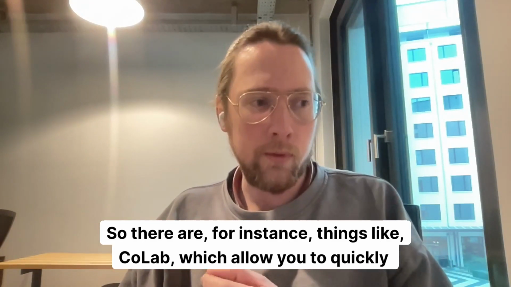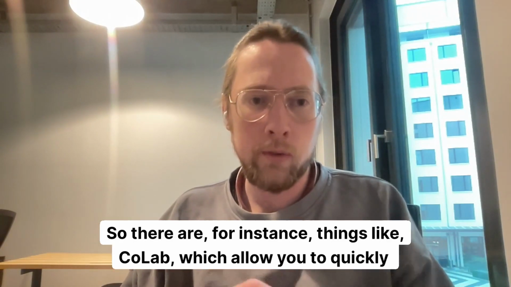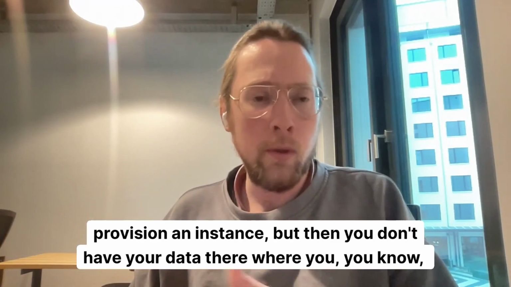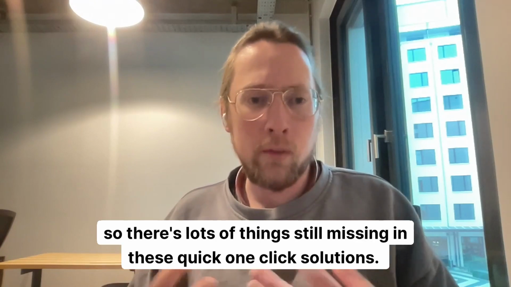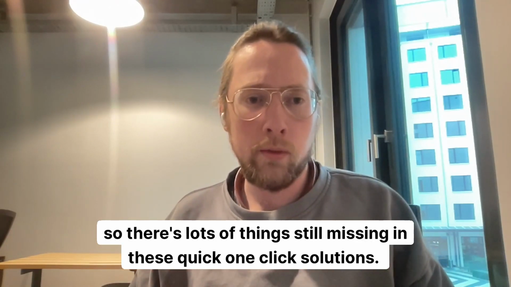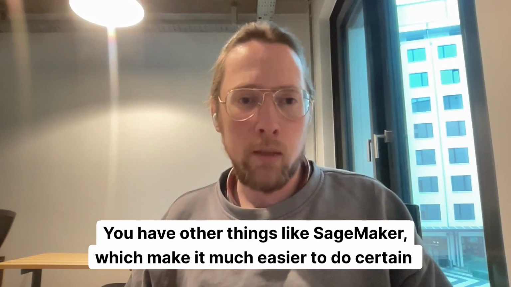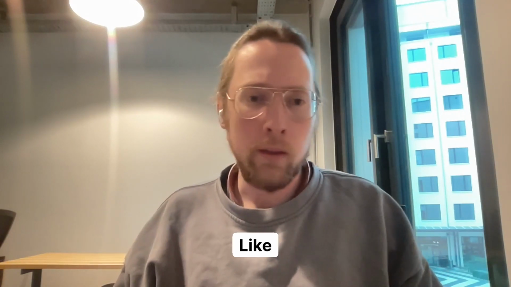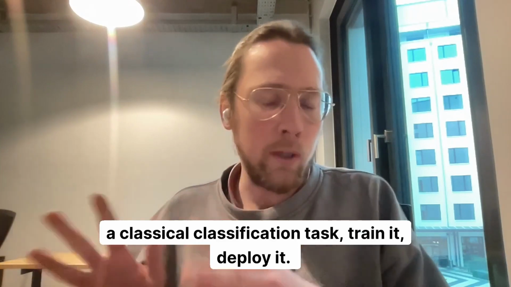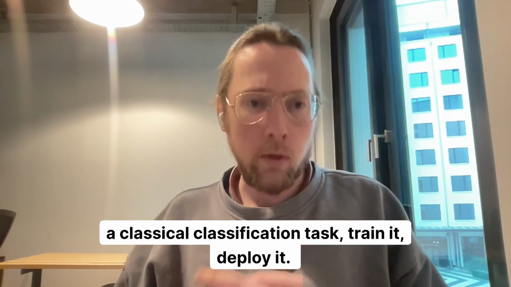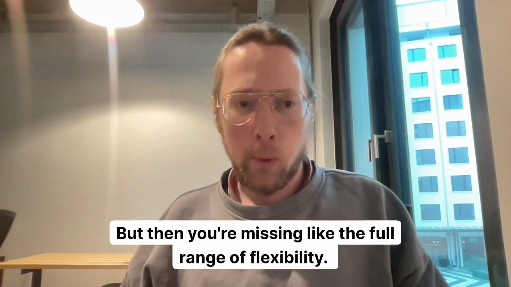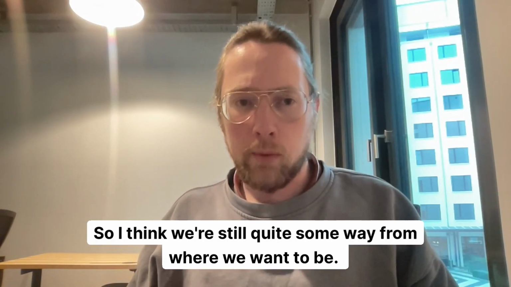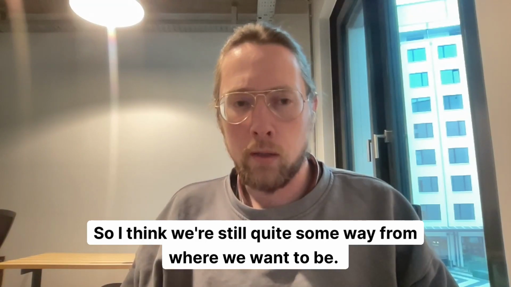So there are, for instance, things like Colab, which allow you to quickly provision an instance, but then you don't have your data there, so there's lots of things still missing in these quick one-click solutions. You have other things like SageMaker, which make it much easier to do certain tasks in machine learning, like a classical classification task: train it, deploy it. But then you're missing the full range of flexibility. So I think we're still quite some way from where we want to be.